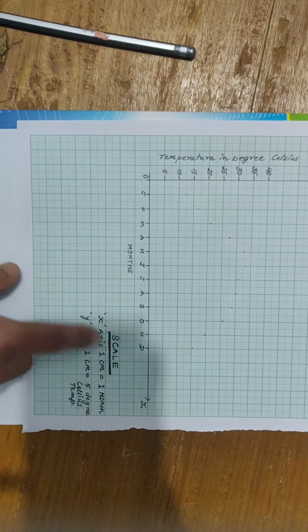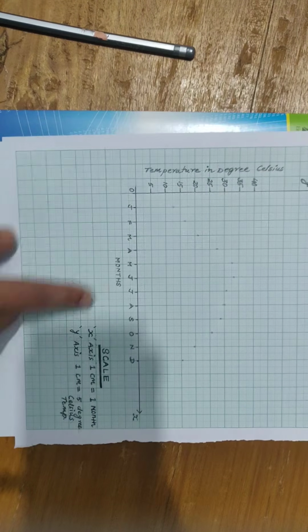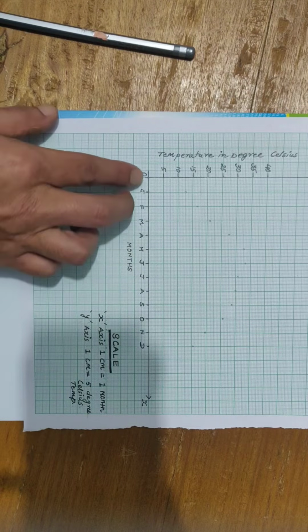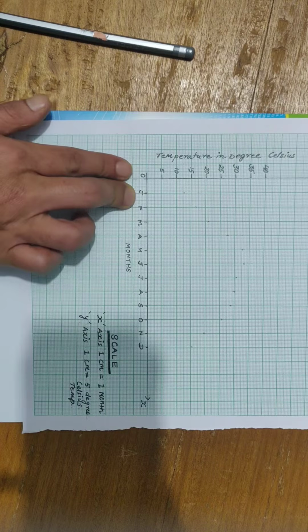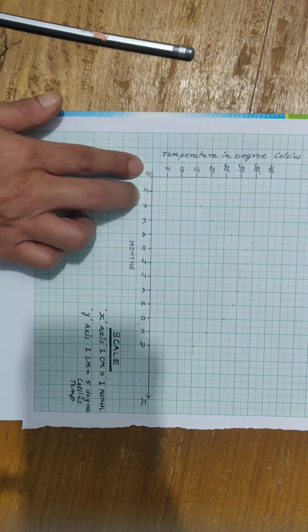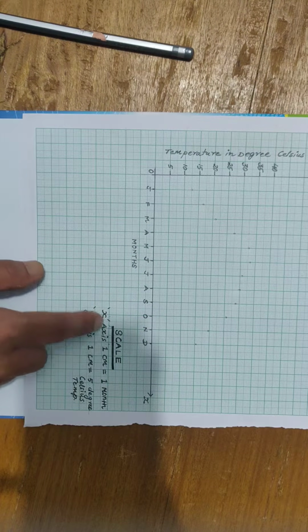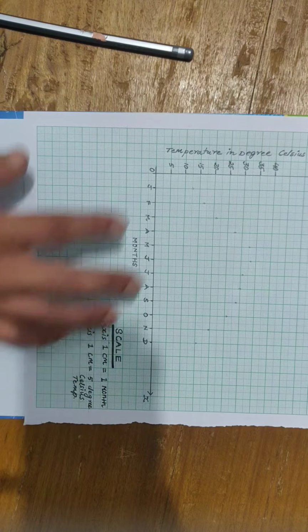For example, in the scale, x-axis 1 centimeter is equal to 1 month. I have taken x-axis, every grid equal to 1 centimeter. For example, from 0 to January it is 1 centimeter. From January to February, it is 1 centimeter. So I have written x-axis 1 centimeter is equal to 1 month. This is the scale I have taken. You can change it also.